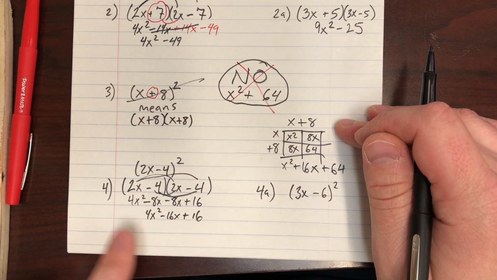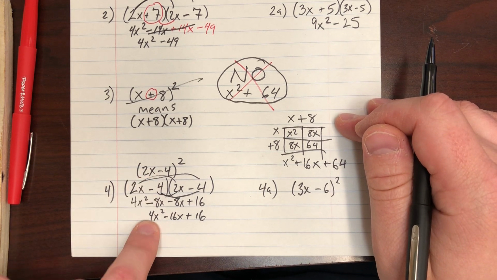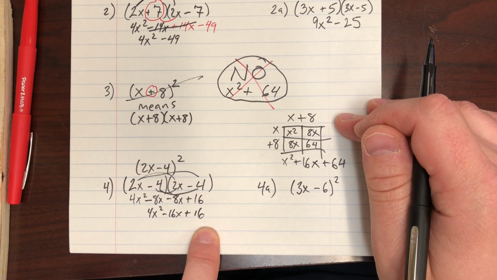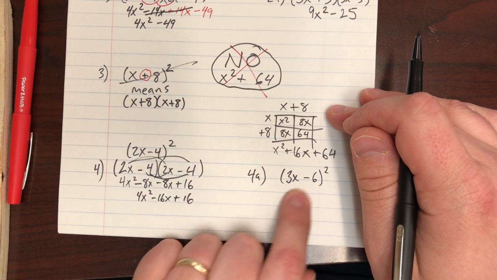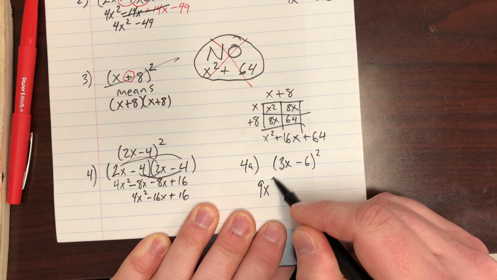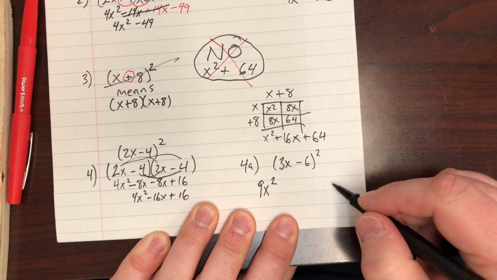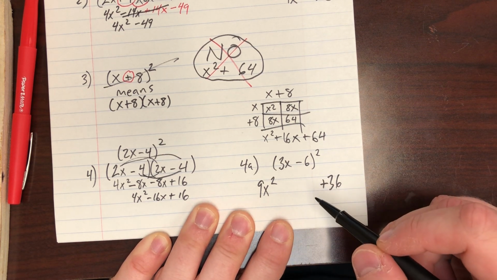That did actually happen. So like 2x minus 4 squared, I did end up with a 4x squared, and I did end up with a 16. Oh, and the minus turned into a positive. So I know for this, I am going to end up with, well, 3 times 3 is 9. And then 6 times 6 is 36. I'm going to end up with that, but I have to figure out what's going to happen here.